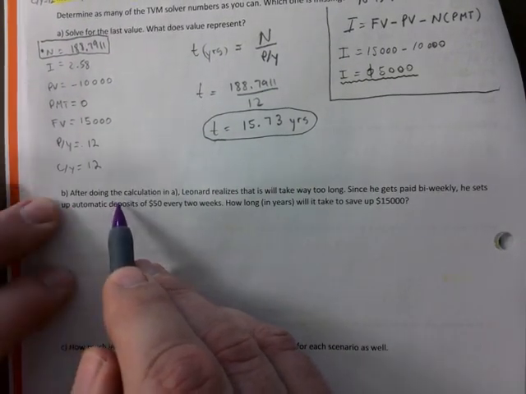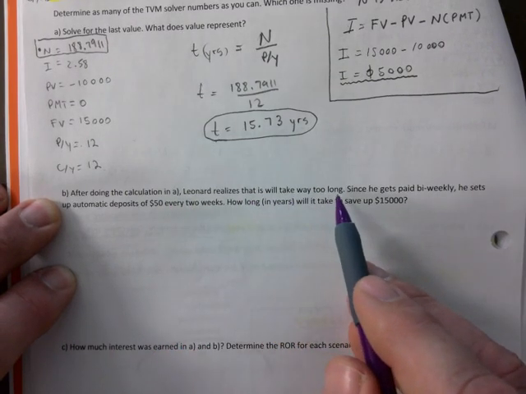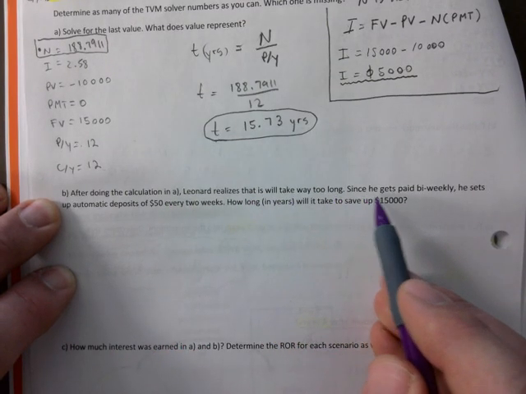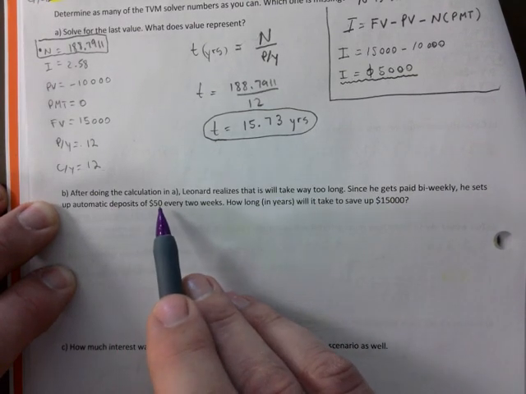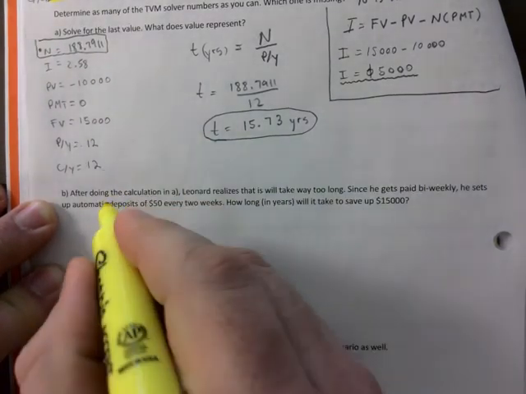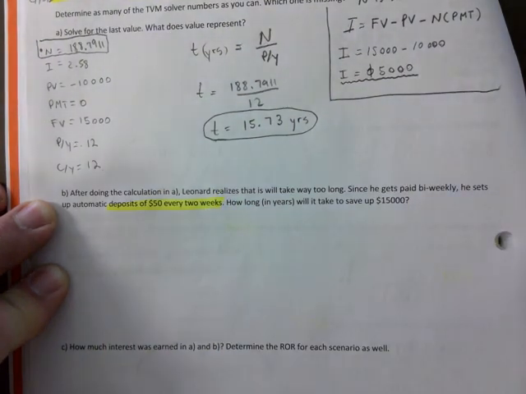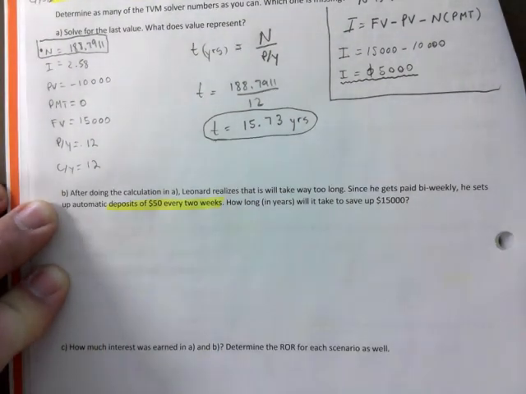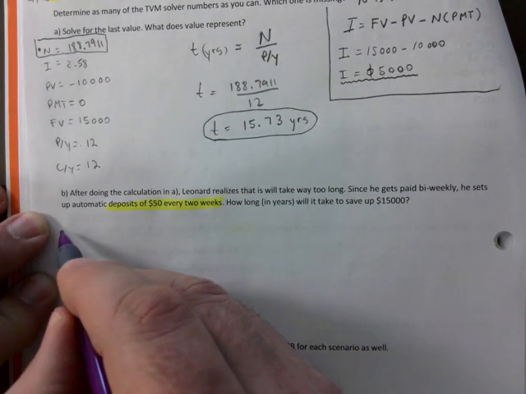After doing the calculation in A, Leonard realizes that it will take way too long, right? Since he gets paid bi-weekly, he sets up an automatic deposit of $50 every 2 weeks. It's very explicit. It's a deposit, like it's an additional amount on a regular basis. Those would be your payments, right? How long in years will it take to save up 15 grand in this case? So let's do this.